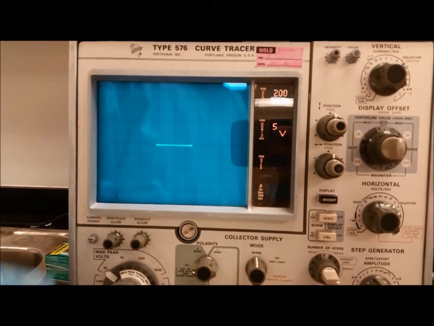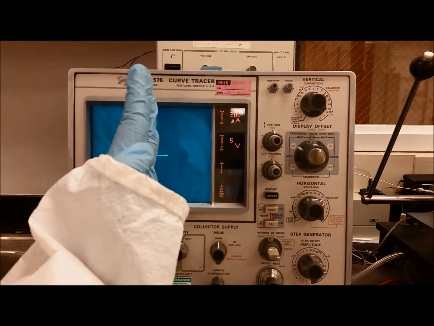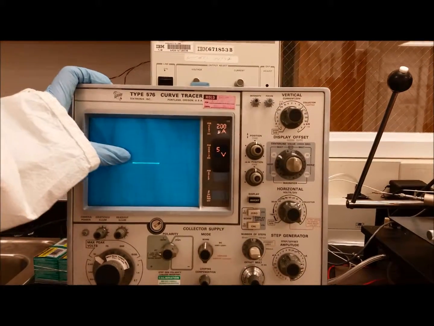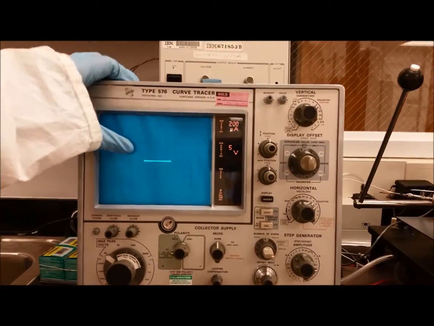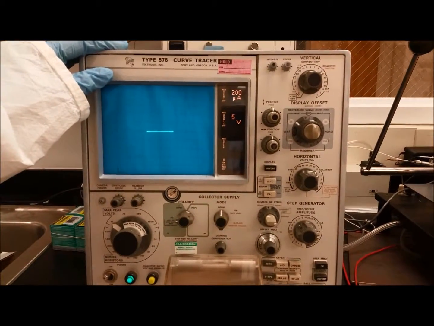Now, if that's a little bit confusing, just remember for an IV curve machine, I stands straight up. So that's your vertical axis, and V is your horizontal axis. This is open circuit, so no matter how much voltage we pass, we get no current. Let's go ahead and see what happens when we add a resistor.